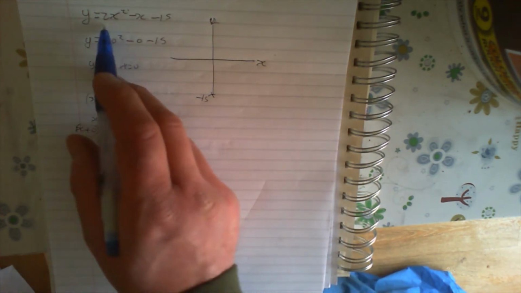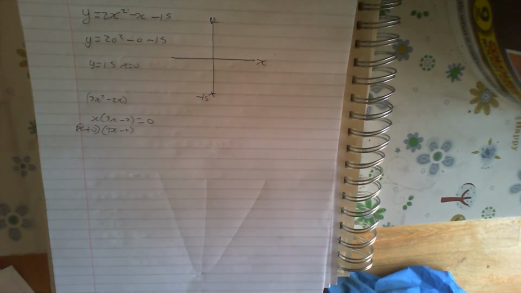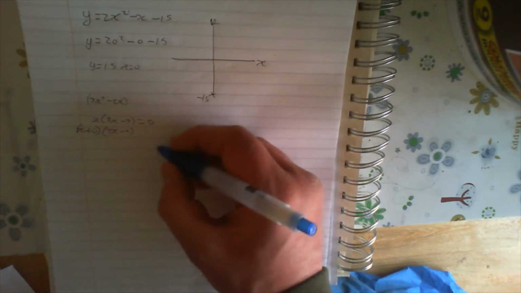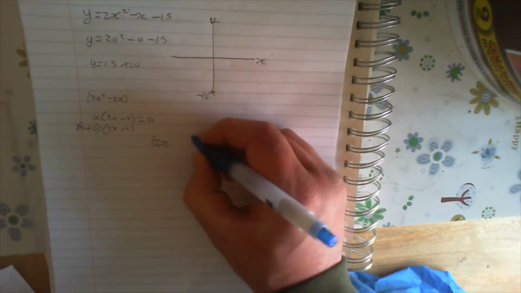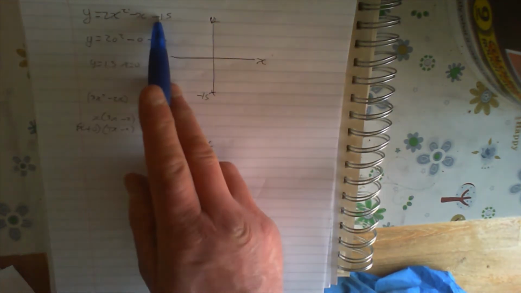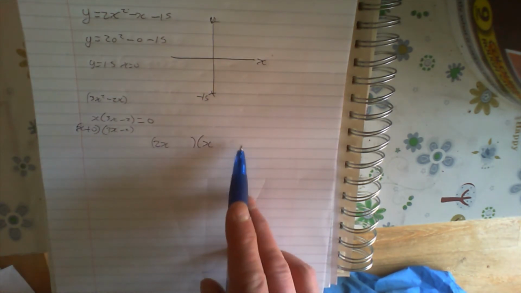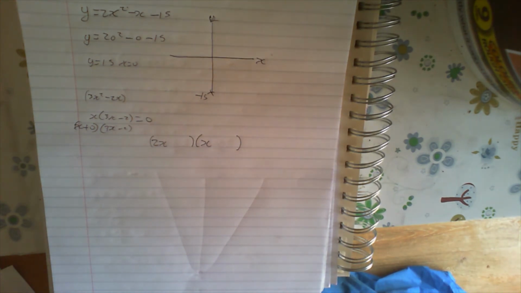Now what we want to do is split this up into the brackets it was made up of in the first place. This can be quite tricky actually. This one's maybe quite hard. Now I know it's going to be 2x in one bracket, and the other bracket is going to be x. Because that last number's a minus, I know there must be a plus and a minus there. I'm not sure which one as of yet.